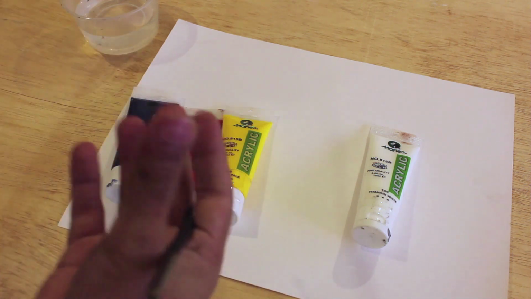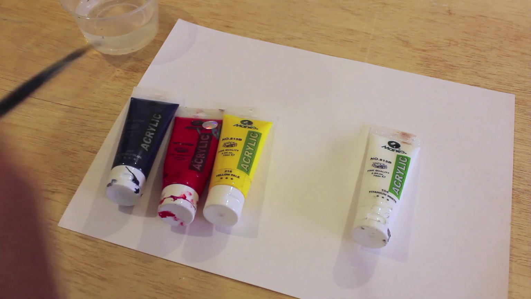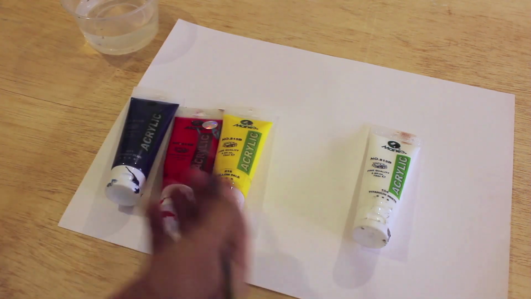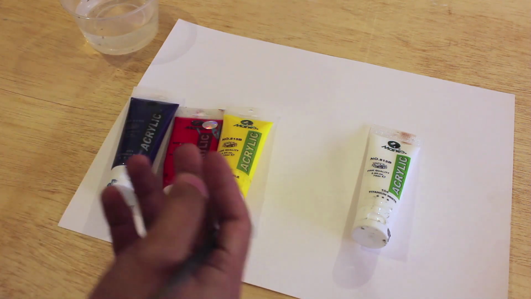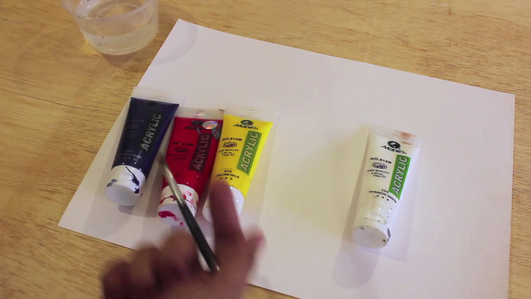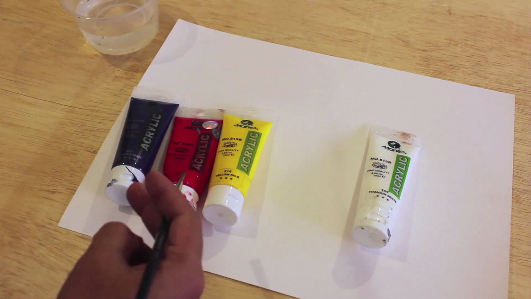So before I start mixing the colors, let's talk about color theory. Understanding color theory is essential for harmonious and balanced painting, and it can help you understand how colors relate to each other. In color theory, there are three main stages: primary colors, then secondary colors, and the last one is tertiary colors.